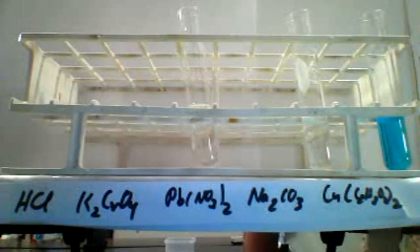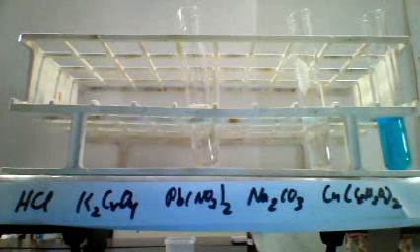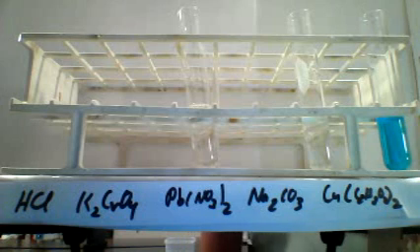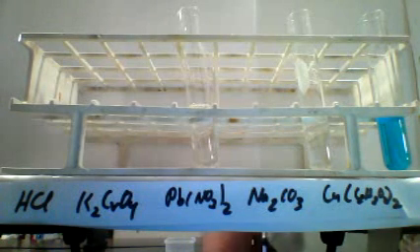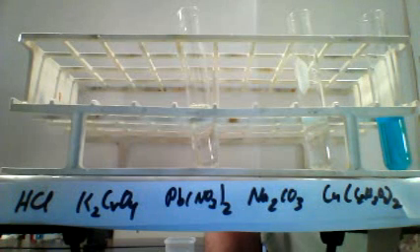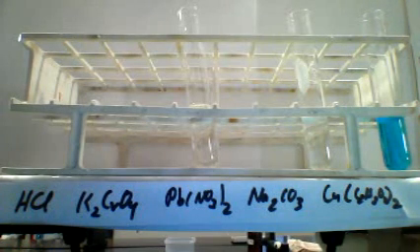That finishes the next row on our data table. Now to go on to the next row on our data table. This time we have 3 of our solutions to test with the 4th one that we haven't done yet. So this time we are adding potassium chromate to our copper acetate, sodium carbonate, and lead nitrate solution.